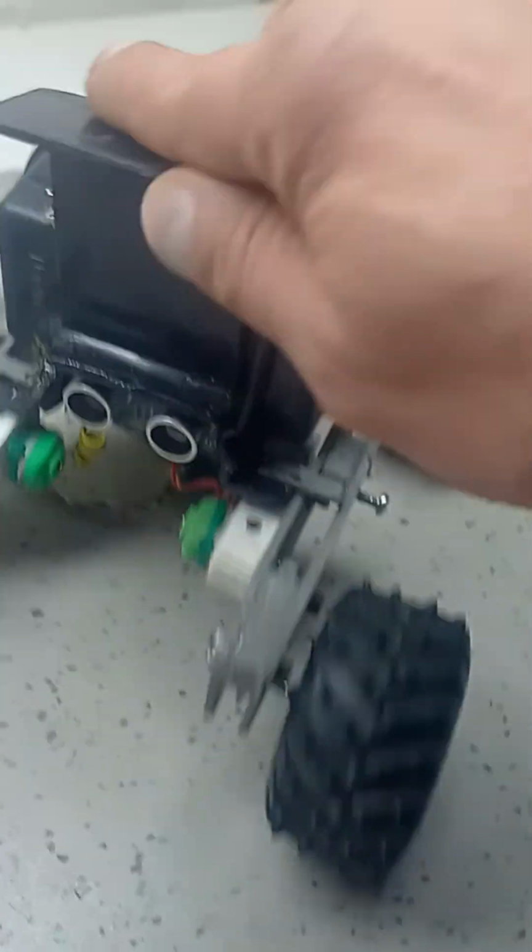This is a solution for a suspension. As you can see, I place one little screw at the end of the arms with the gears and place rubber bands for suspension.